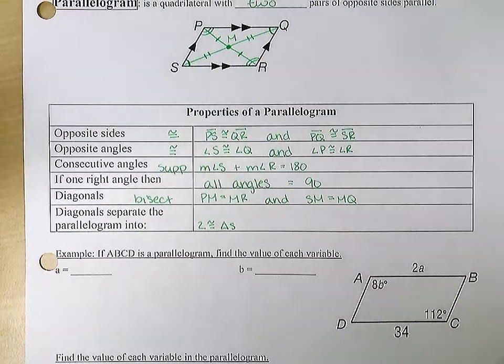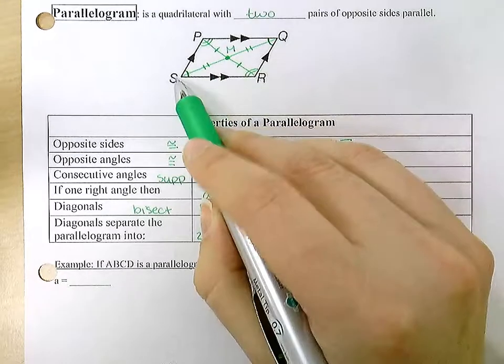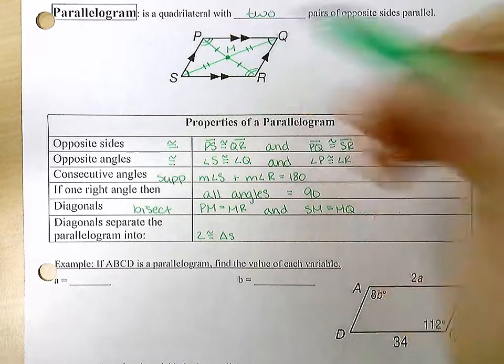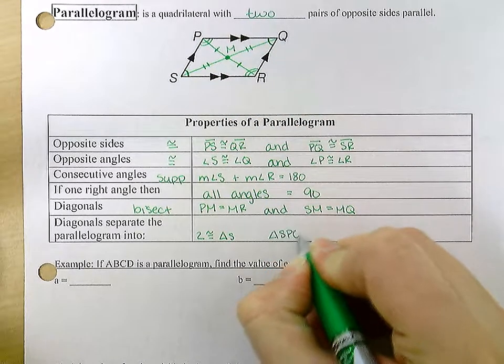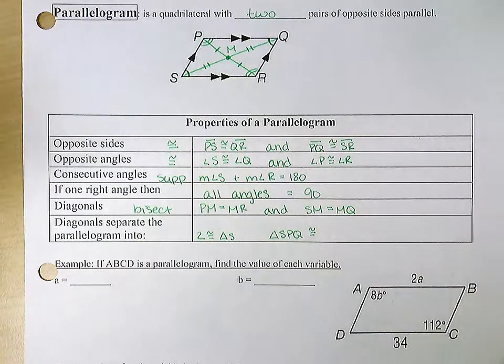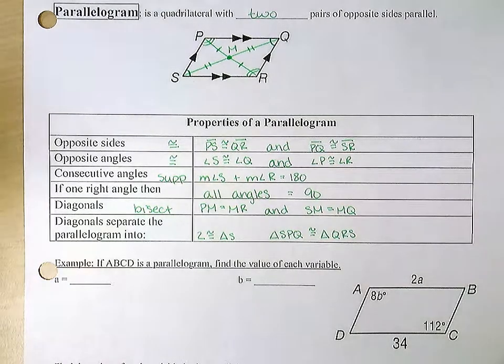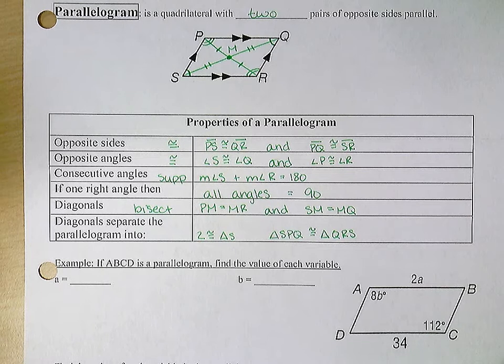So if I were to draw in this diagonal here, SQ, I could say triangle SPQ is congruent to triangle QRS. You draw in that diagonal, it separates it into two congruent triangles. Same thing with diagonal PR, it separates that one into two congruent triangles. Questions on these properties?